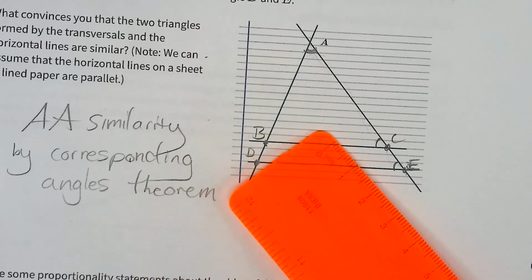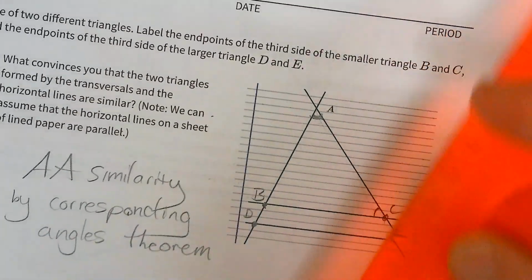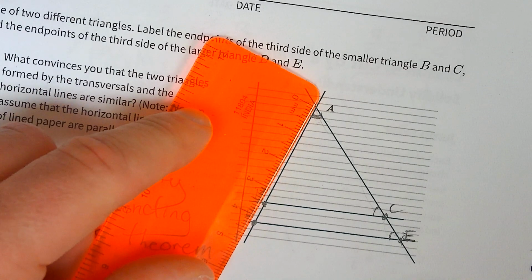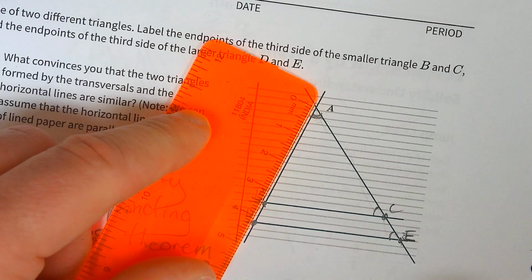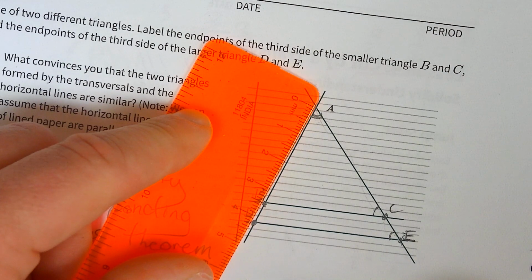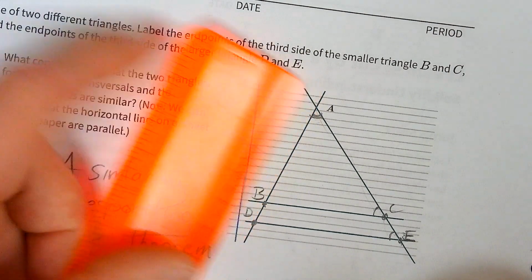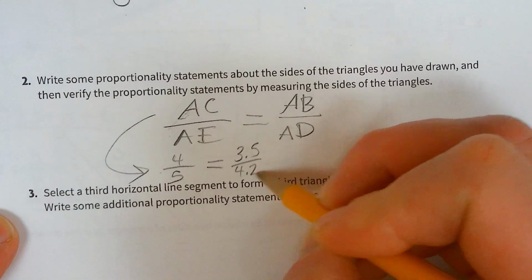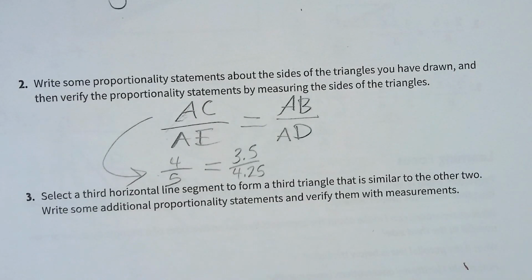Oh well, hopefully you followed along. Mr. Abden can't be perfect. This is not how it is. Oh boy. 3.5? 4.25? You're killing me. Hope those are at least close.